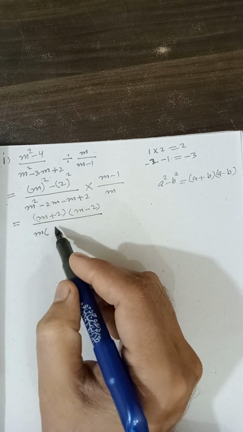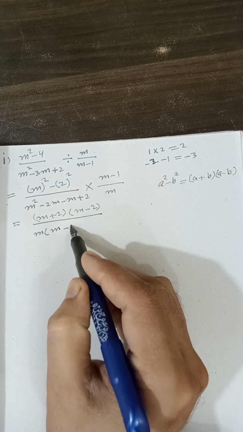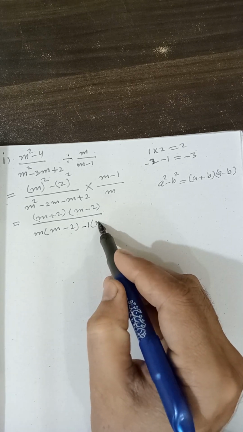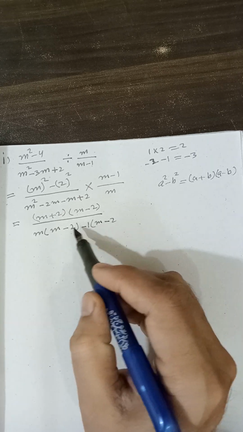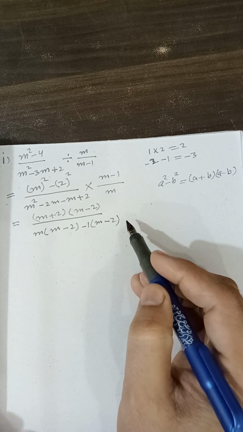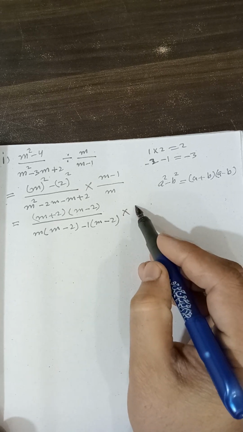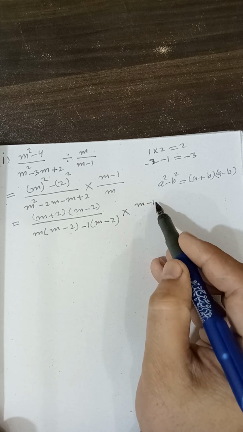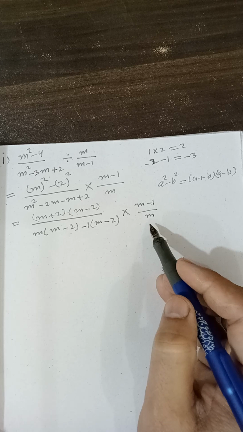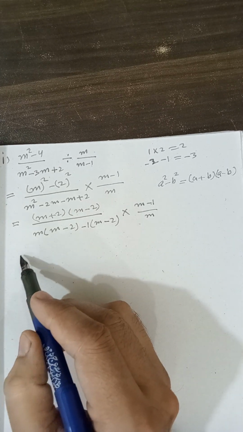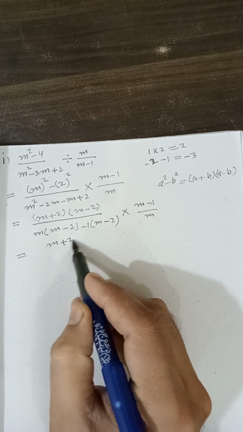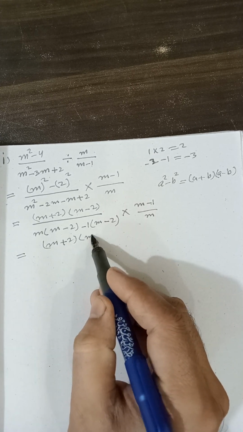get m as common from the first pair. m will remain inside the bracket and 2, and get 1 as common, and m minus 2 will remain inside the bracket. Due to this minus sign, you will change the inner sign, it has become minus, and from here m minus 1 over m. Now you have to take common from the denominator.